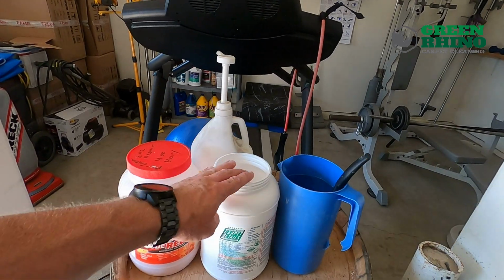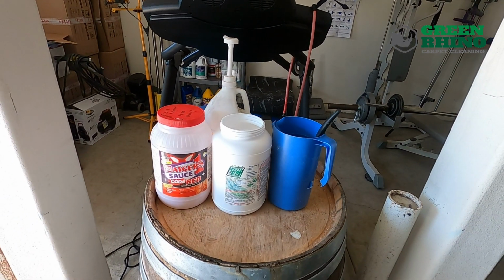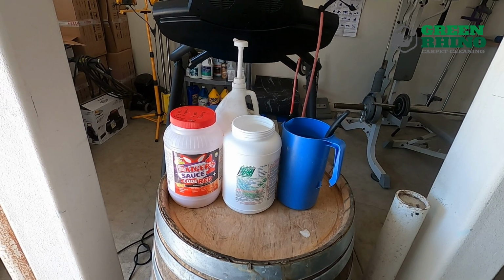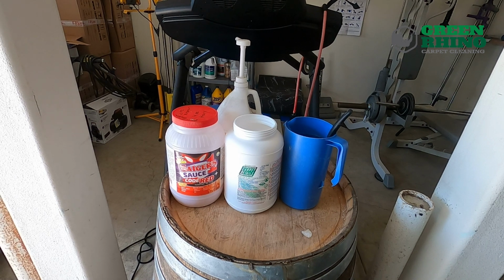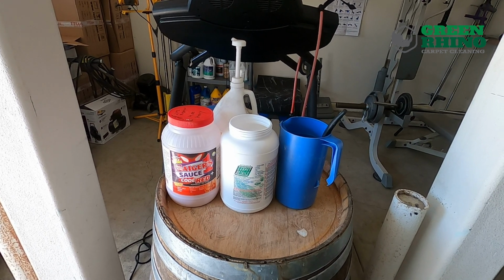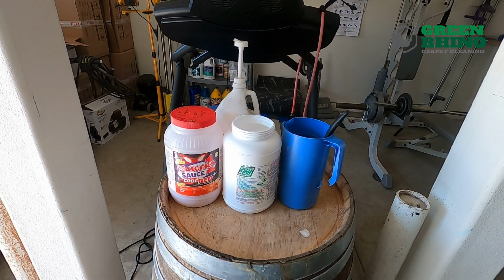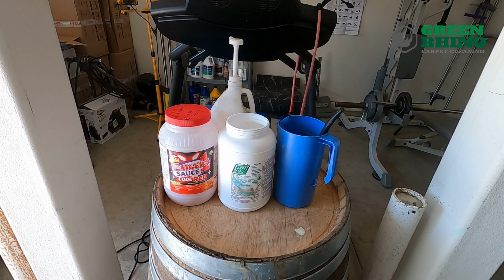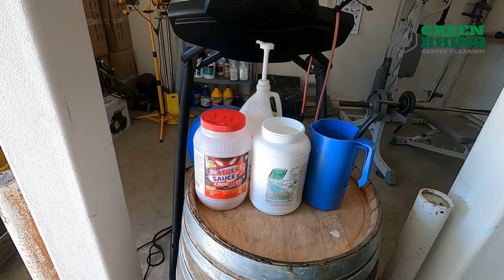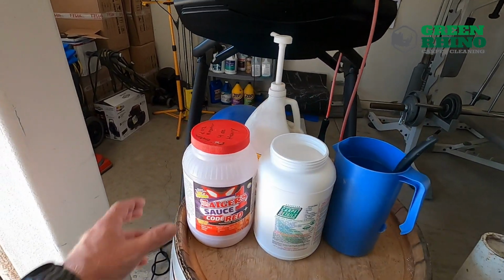Have your go-to pre-spray. Make sure it's a good one. Make sure it's safe. Make sure you don't have to worry about issues as far as wicking and all the problems that come with people that are just juggling pre-sprays. And then have your go-to spotter. This is what I use.